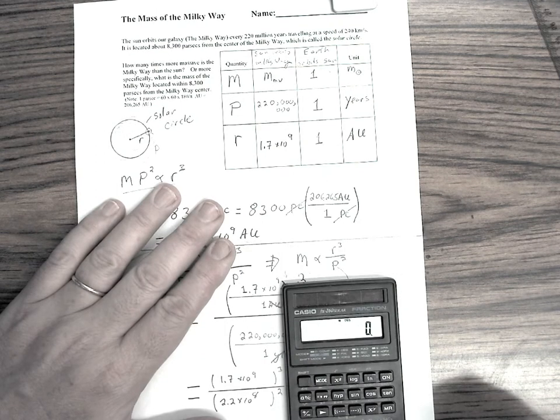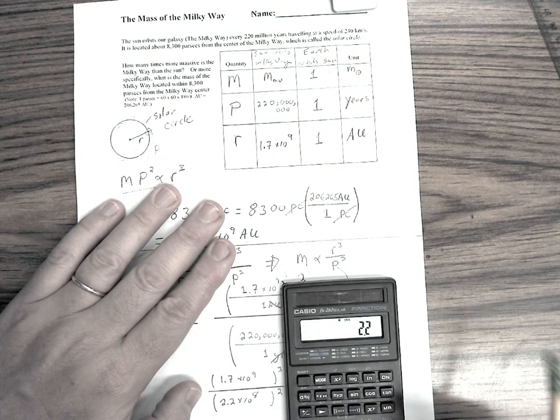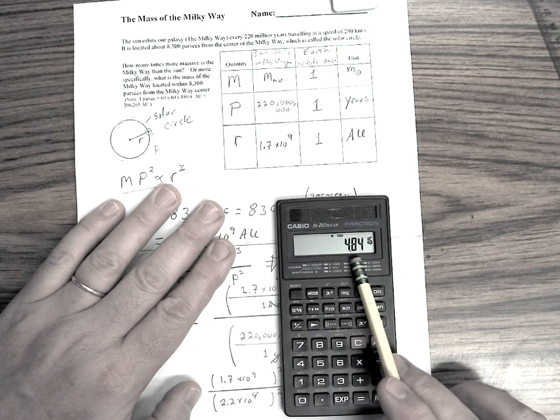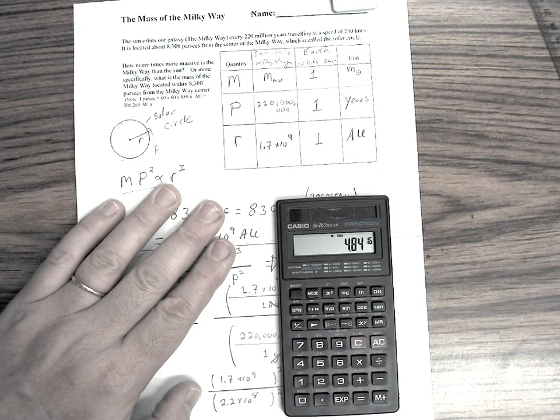And similarly, on the denominator, we have 2.2 times 10 to the 8th squared, so I'm going to enter 2.2 times 10 to the 8th, and I pushed my EXP key, which means times 10 to the 8th, and then hit my squared button, and I get 4.84 times 10 to the 16th.